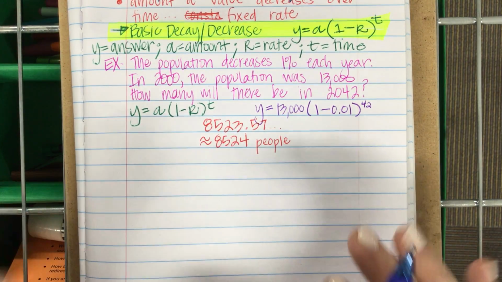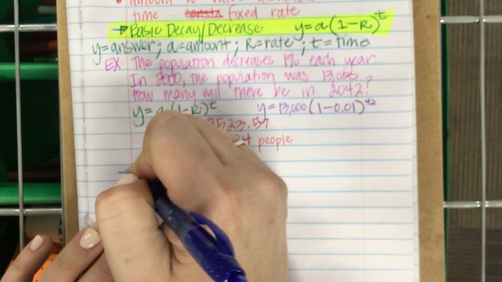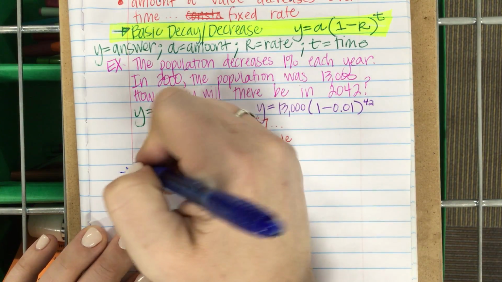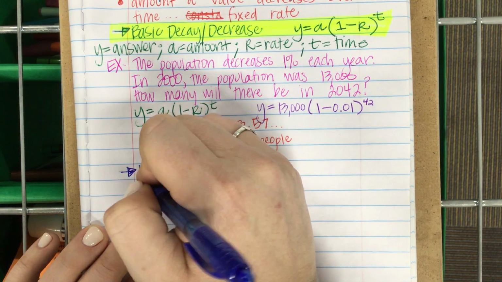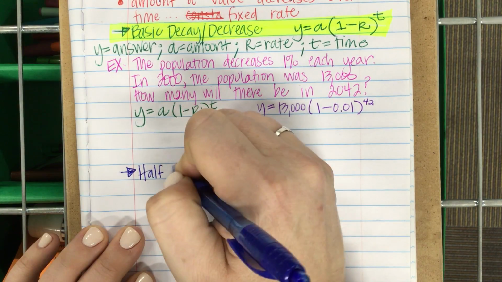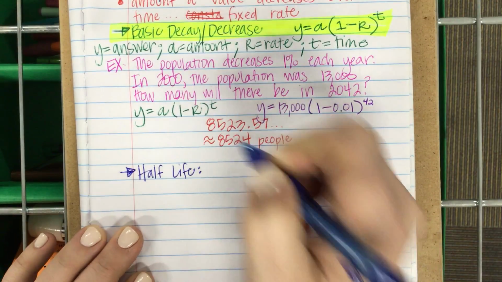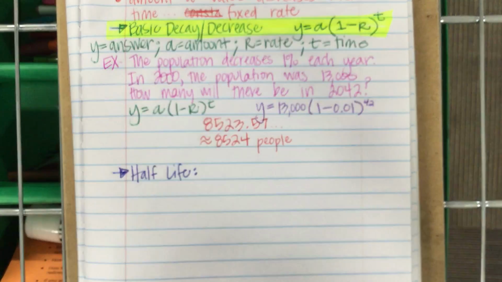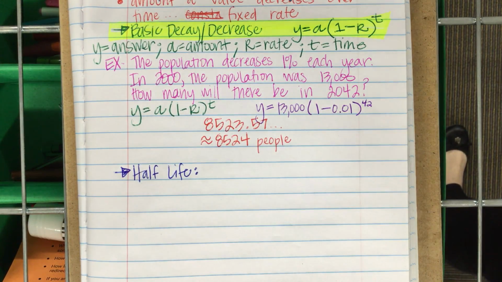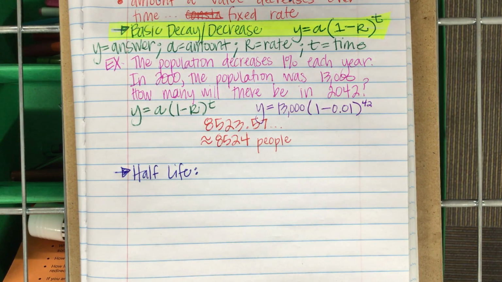All right, so the second equation is called half-life. What's up with this whole life thing? Decay, life, like. So here's the interesting thing. Half-life isn't necessarily talking about life as you and I know it. It's talking about existence of something.